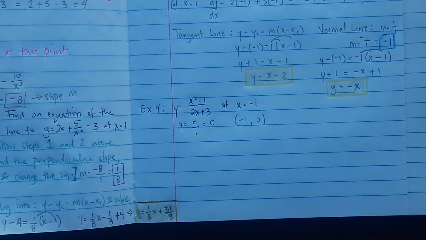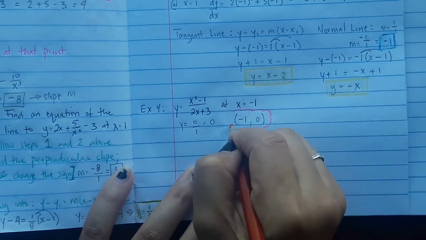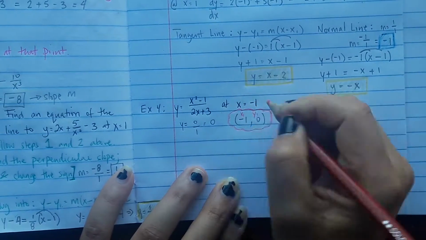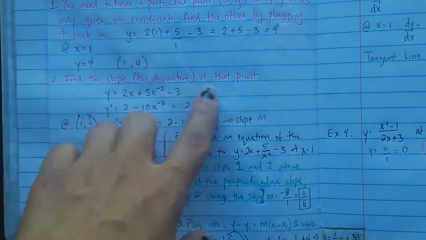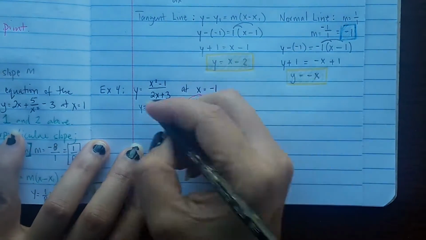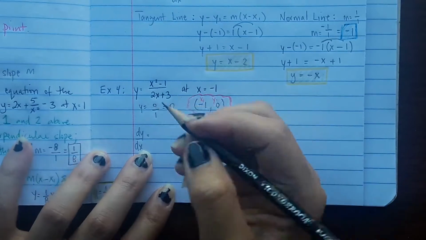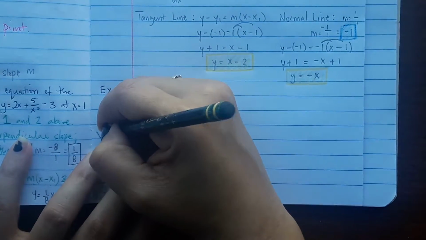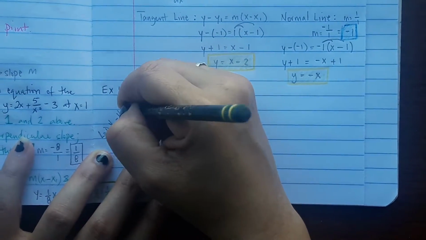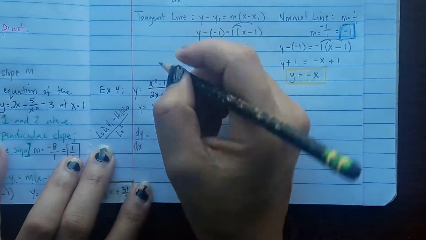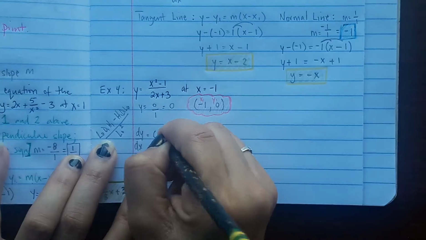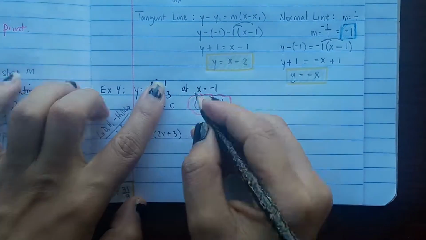Find the slope of the tangent line, which, remember, the slope of the tangent line is just the derivative. I mean, if there's one thing you should know in this class, it is that the slope of the tangent line is the derivative. So you're going to do low d high minus high d low over low squared. If you don't really remember how to do that, just go back a couple of videos where we did differentiation of quotient rule. And so low is 2x plus 3.